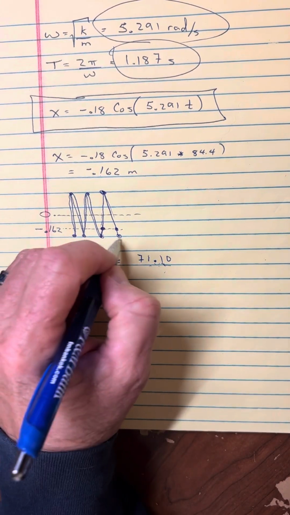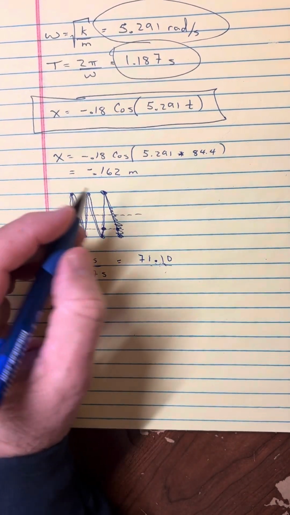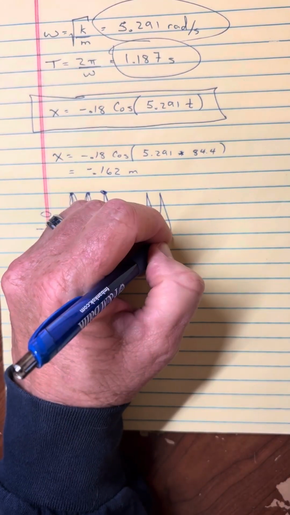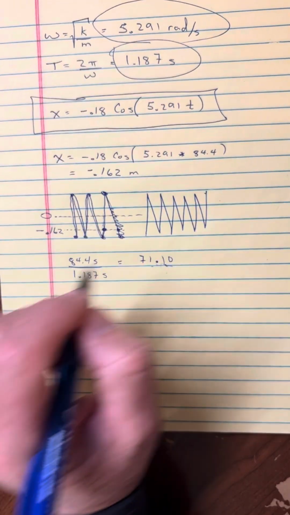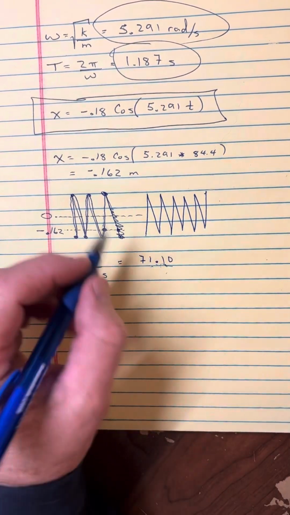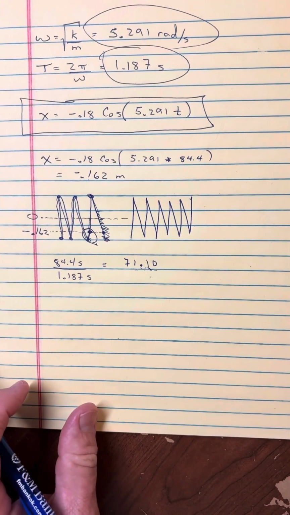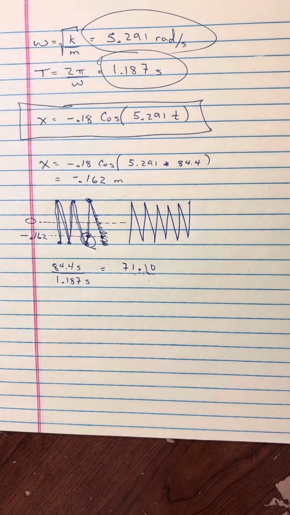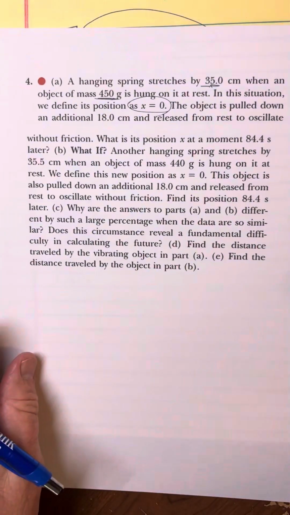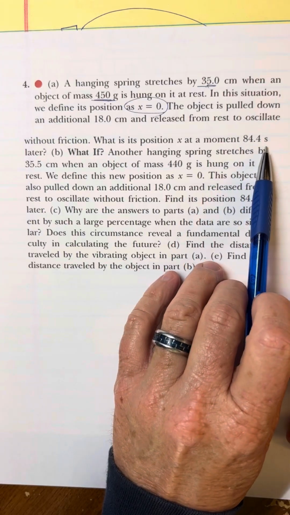I won't draw all 71 ups and downs, but there would be 71 of them, and then just this little extra piece right there on its way up. That gives me a little bit of understanding of what happened, and that might help for some of the questions later on. But in either case, I think I answered this first one: what is the position at 84.4 seconds?